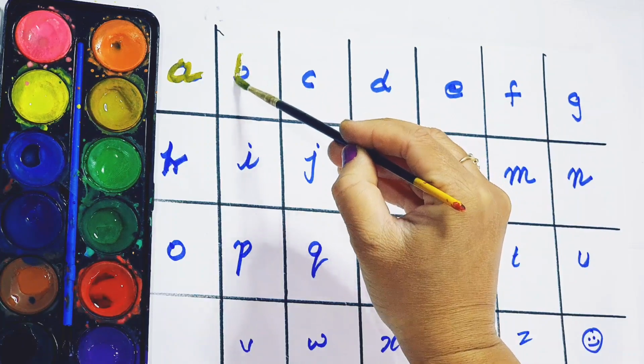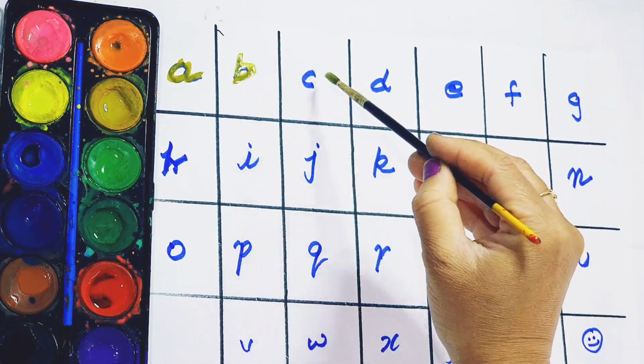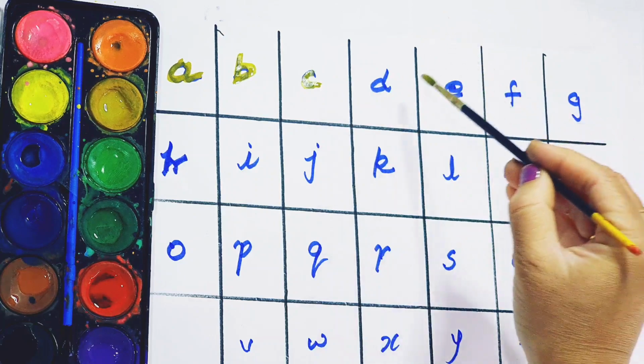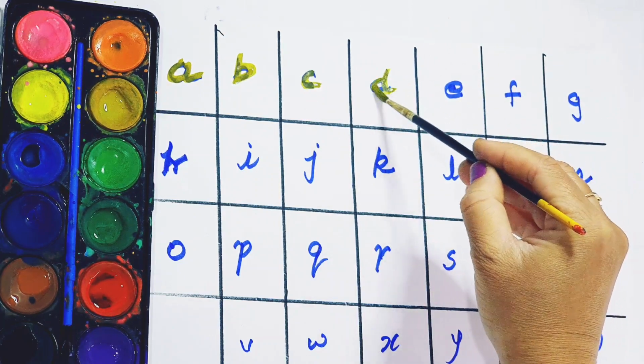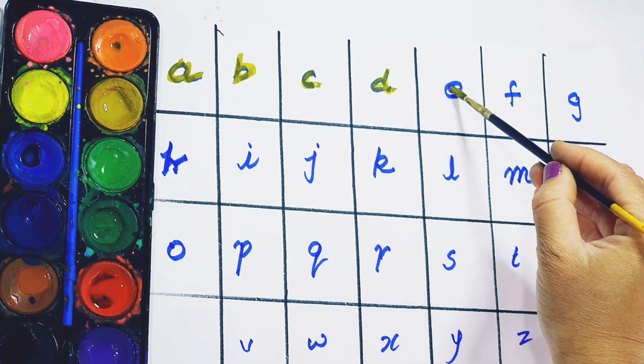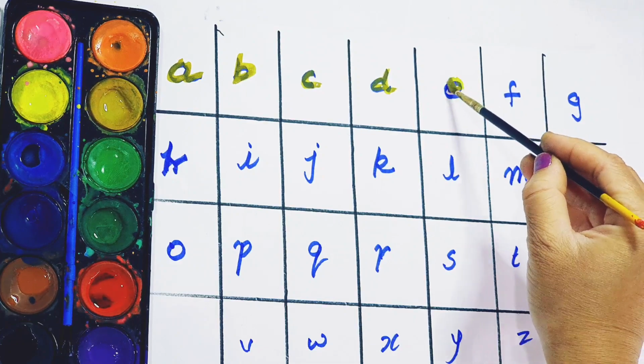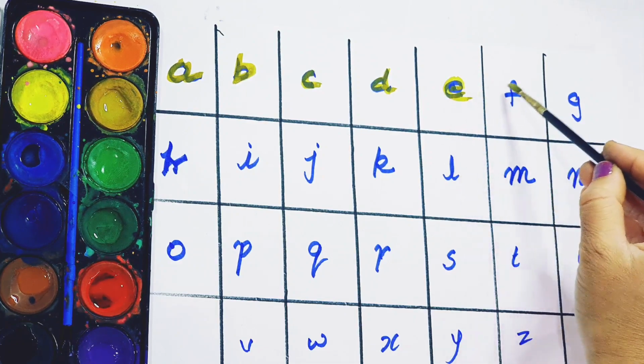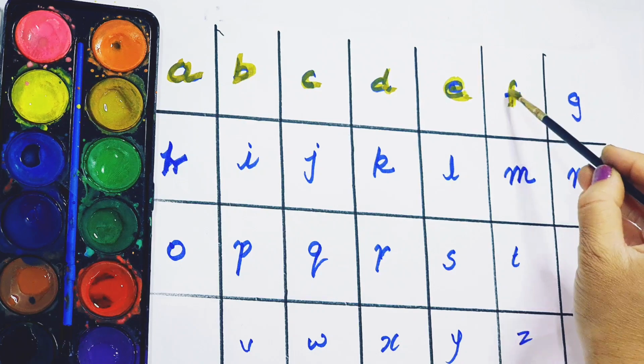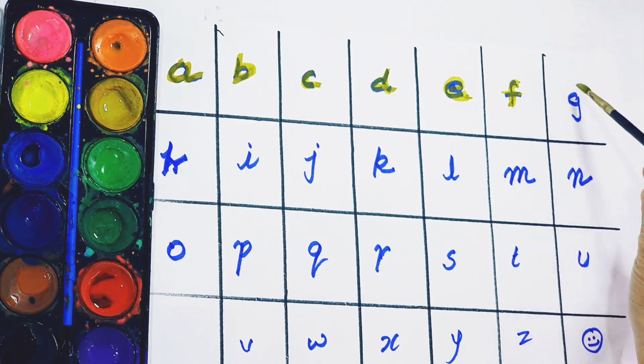A for aeroplane. B for butterfly. C for carrot. D for donkey. E for eggplant. F for fish. G for goat.